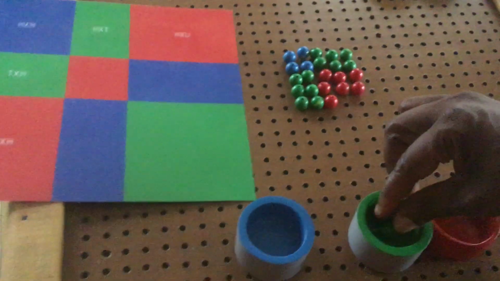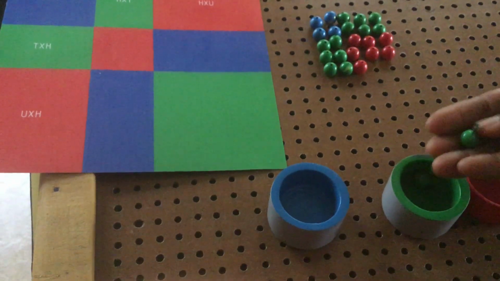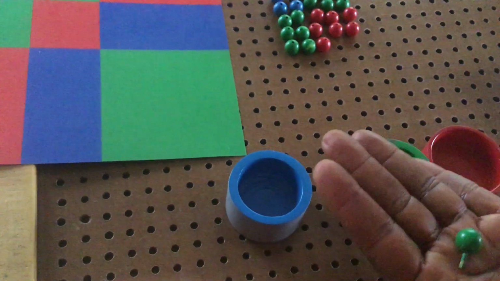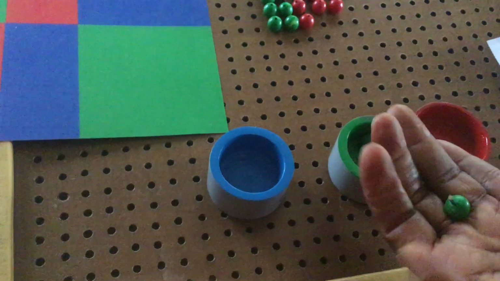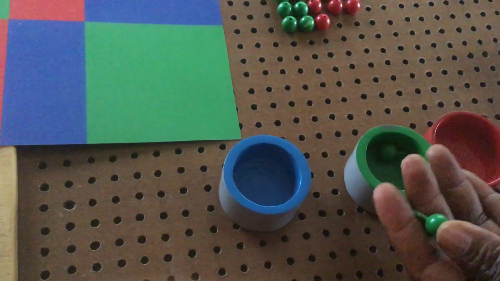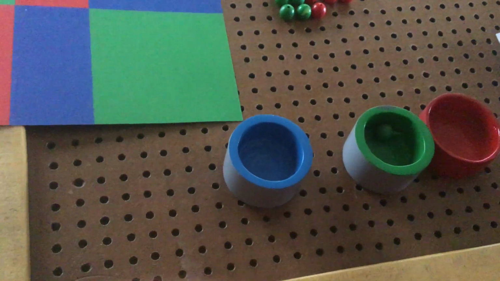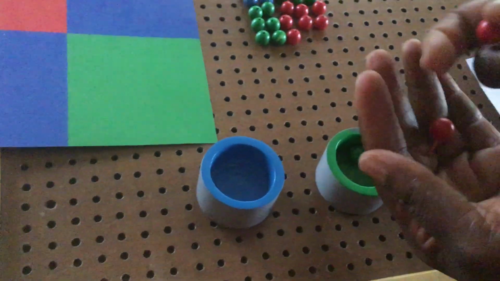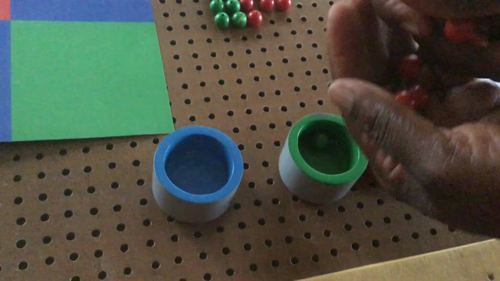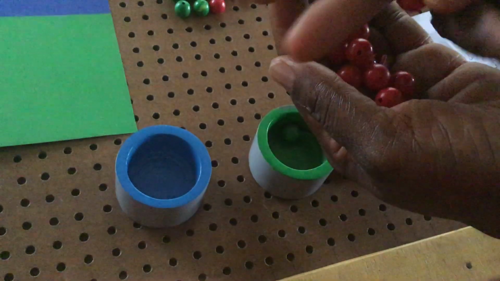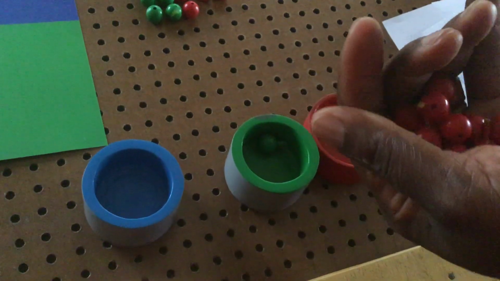I have a peg that I can exchange, this unit peg, for 10 of 100. So I'll go ahead and do that. 1, 2, 3, 4, 5, 6, 7, 8, 9, 10.